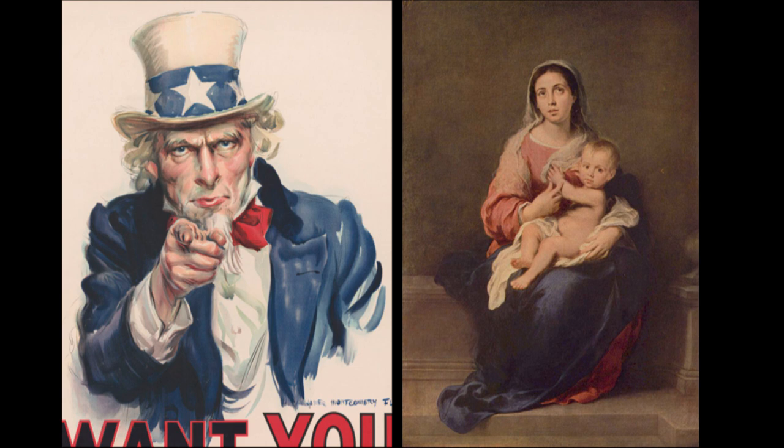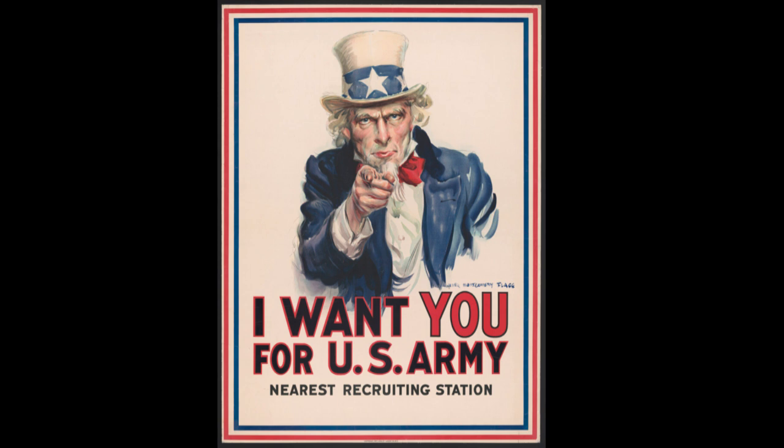Next, this is Madonna and Child, painted around 1670 by Murillo. It's at the Gemäldegalerie Alte Meister in Dresden, Germany. Again, there's a red, white, and blue palette, and the Madonna and Child both face the viewer, and Jesus is looking at the viewer like Uncle Sam. The Madonna has her right elbow bent like Uncle Sam, but slightly rotated.